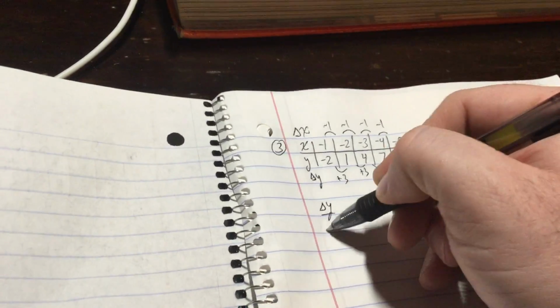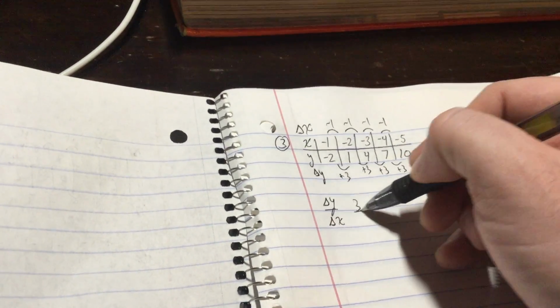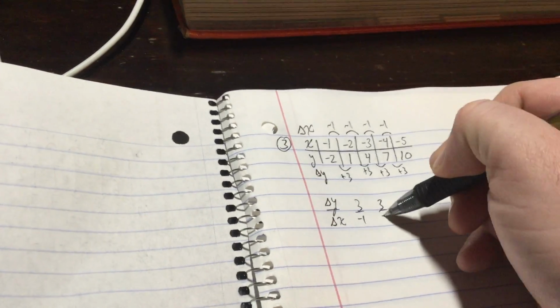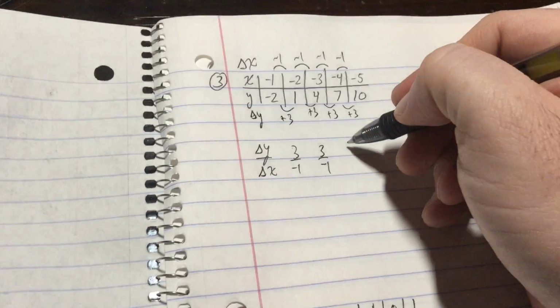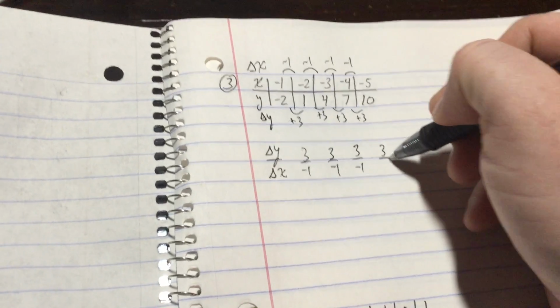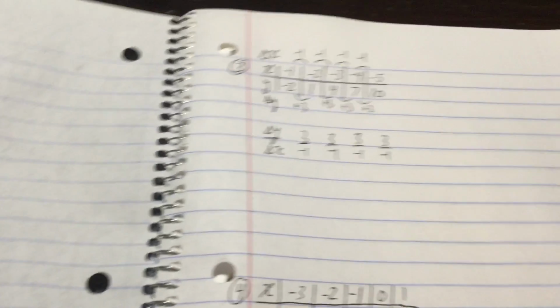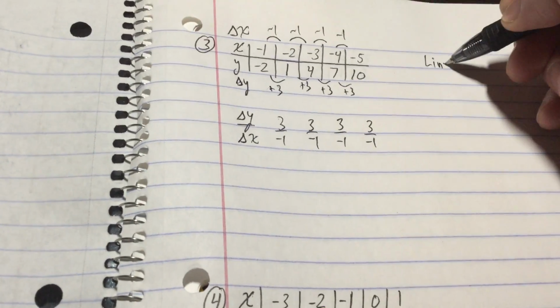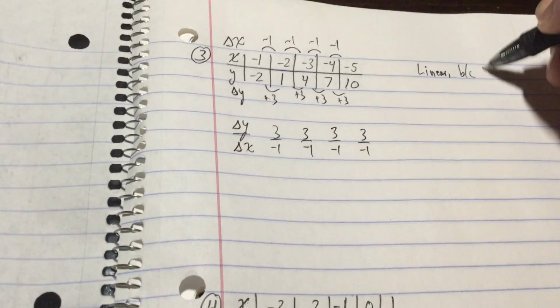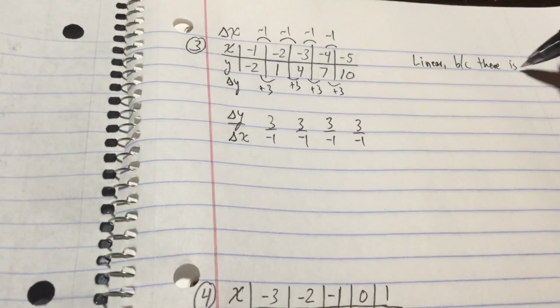So this one's kind of a boring one. It's pretty obvious that it's 3 over negative 1 every time. So every time I have the same rate of change. So this one is linear because there is a constant rate of change.